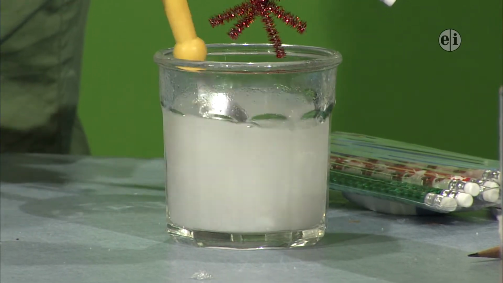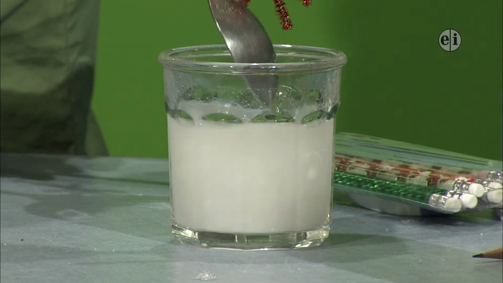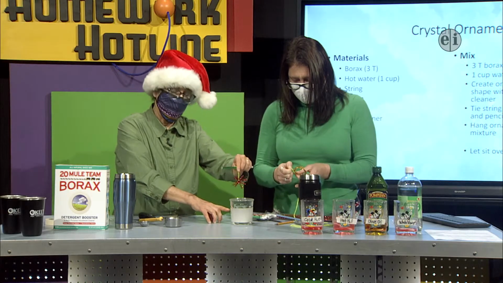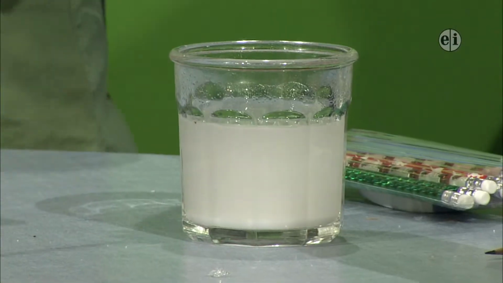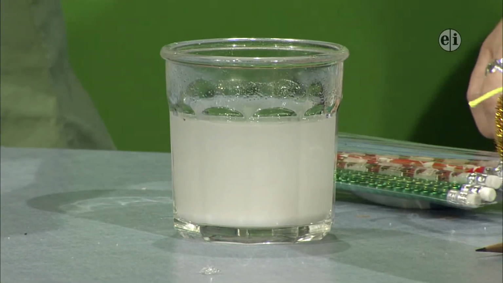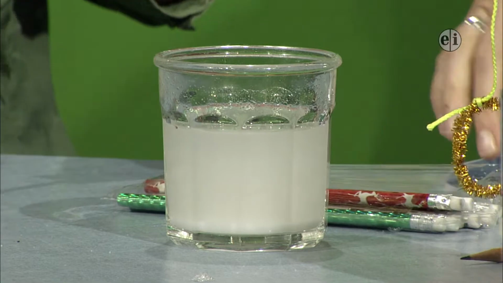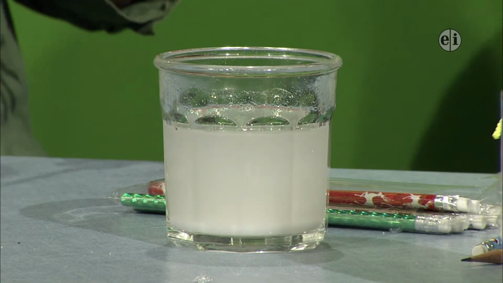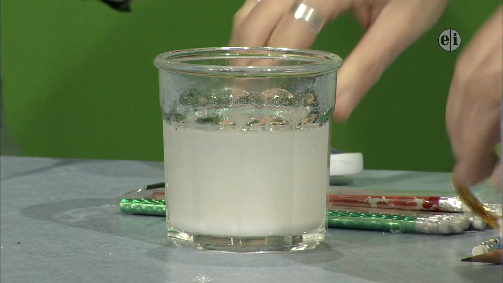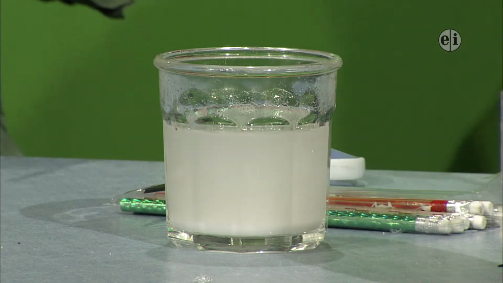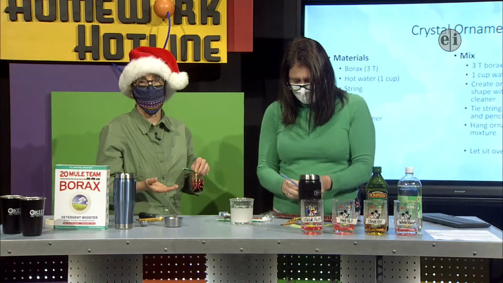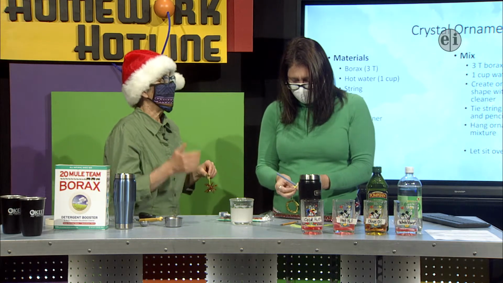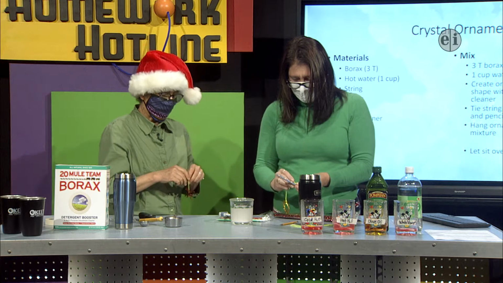Because it's warm, it allows the solvent, which is the water, to collide more often with the solute, which is the borax. And as it does that, it dissolves better. That's why you use warm water when you want to make sure that things dissolve. In most cases, for most substances, that works. As you raise the temperature, you increase the solubility.